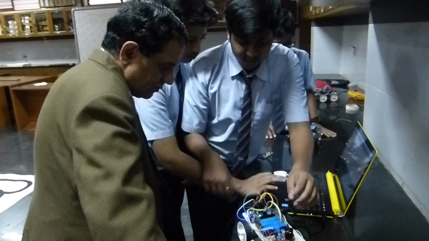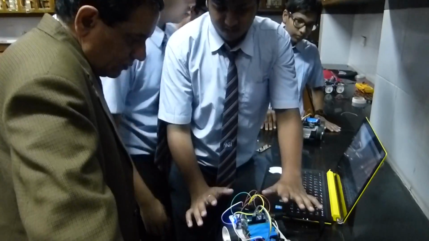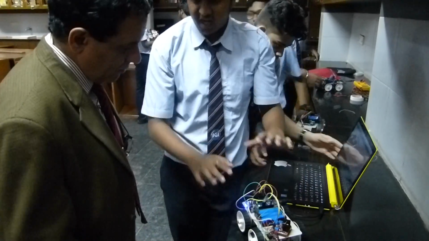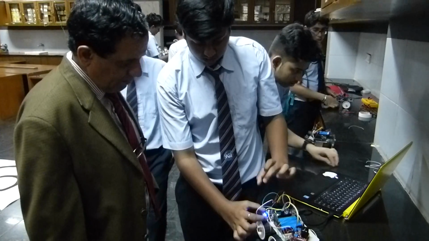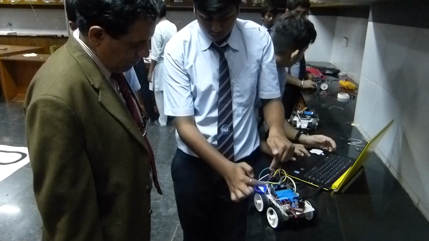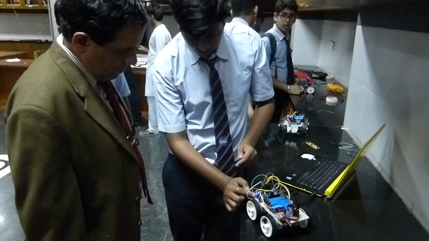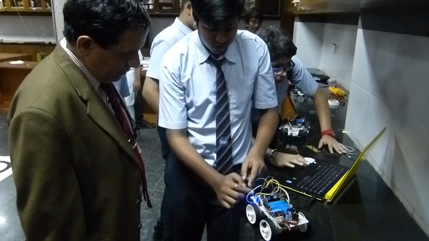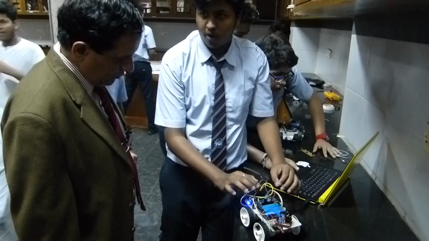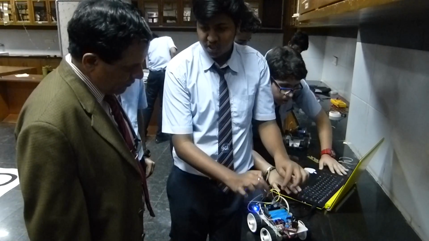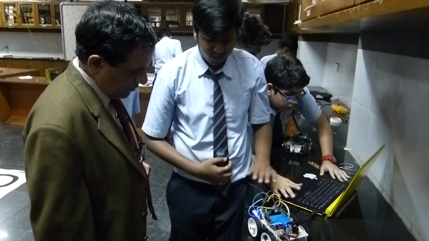So see, this is the battery which provides 12 volts. Now this is the Arduino which can take only 5 volts. So there's something called a buck converter. The 12 volts go through here, and this reduces the 12 volts to 5 volts so that only 5 volts is supplied to the Arduino. If more than 5 volts is supplied, the Arduino is gone, you can't use it again.